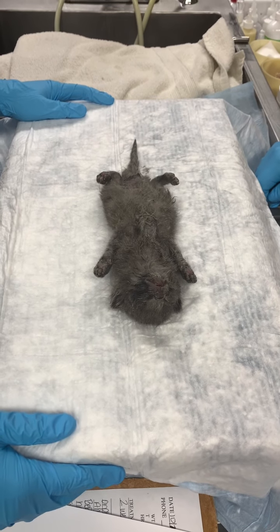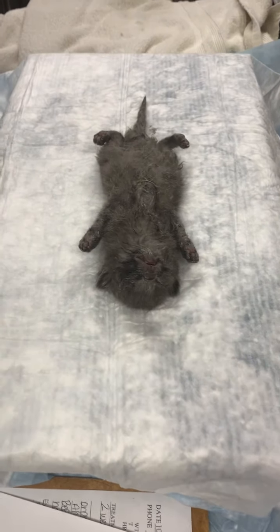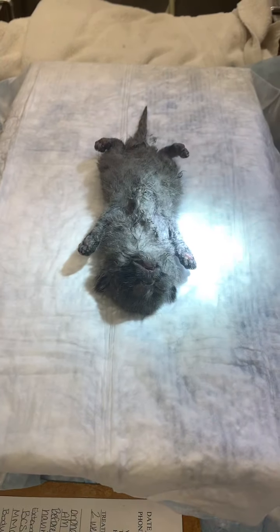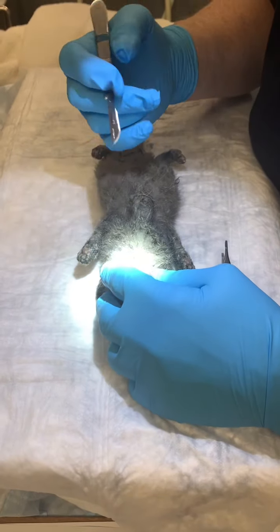Okay, now we are ready to perform our necropsy procedure. So my DVM will begin to prosect.